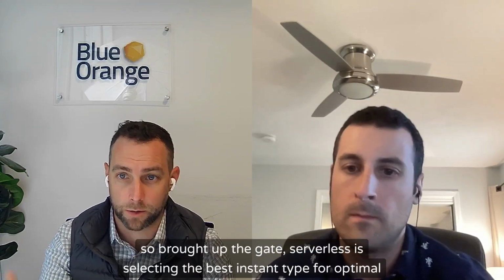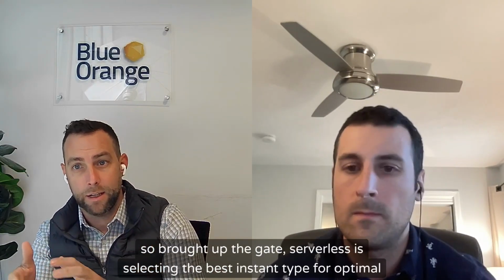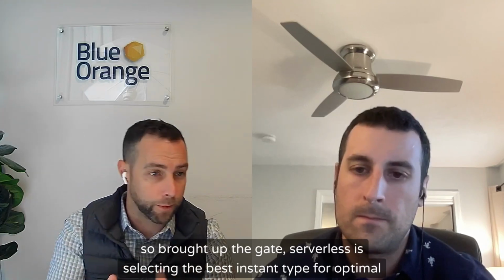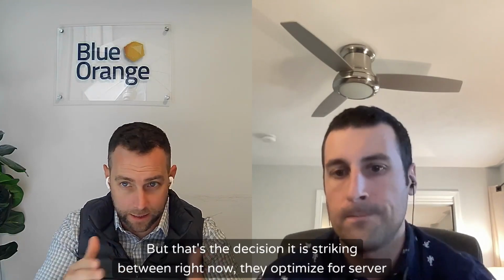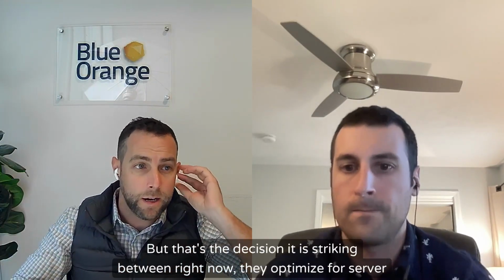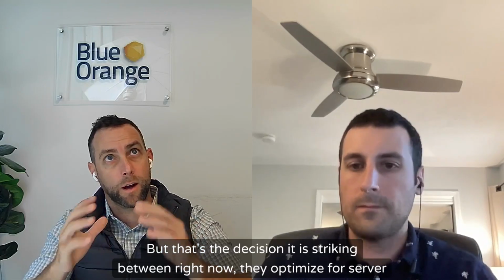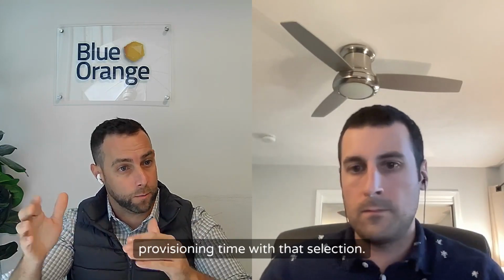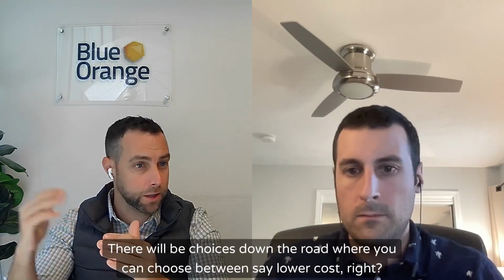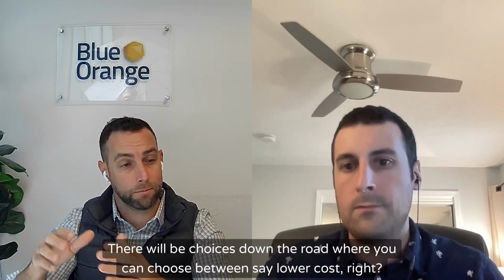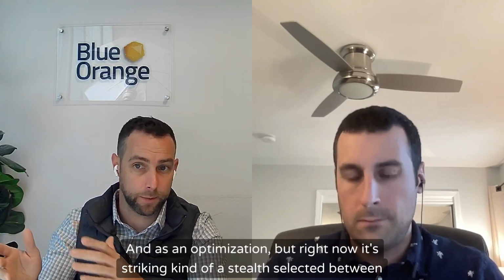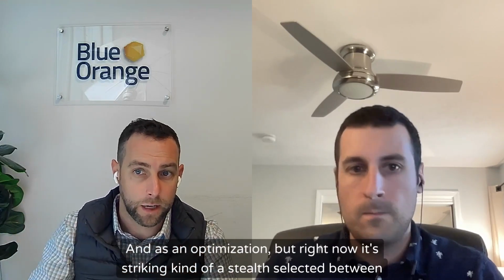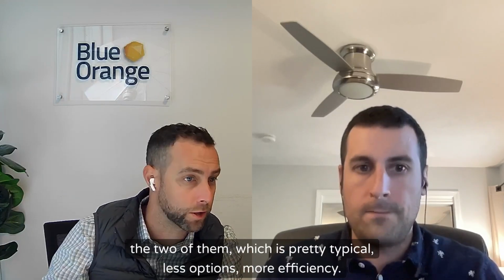So right out the gate, serverless is selecting the best instance type for optimal performance and cost efficiency. But that's the decision it is striking between. Right now, they optimize for server provisioning time with that selection. There will be choices down the road where you can choose between, say, lower cost as an optimization. But right now, it's striking a self-selected balance between the two of them, which is pretty typical.